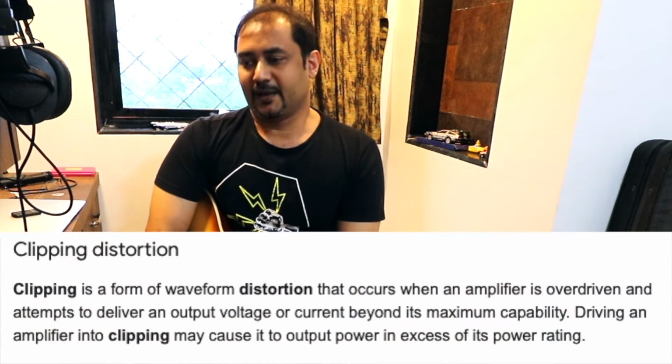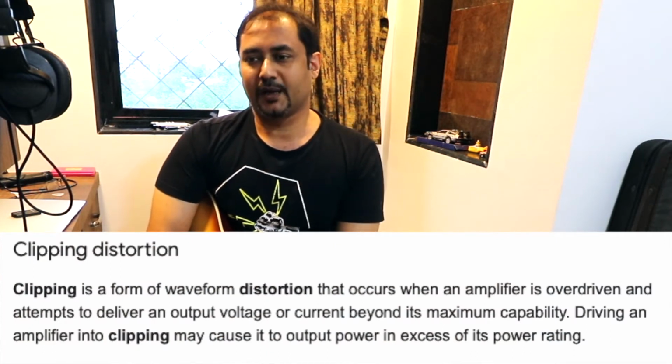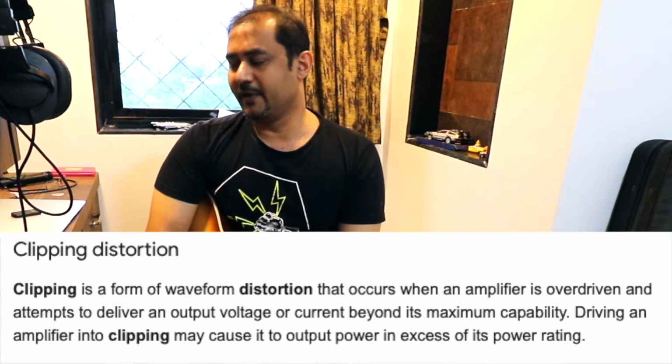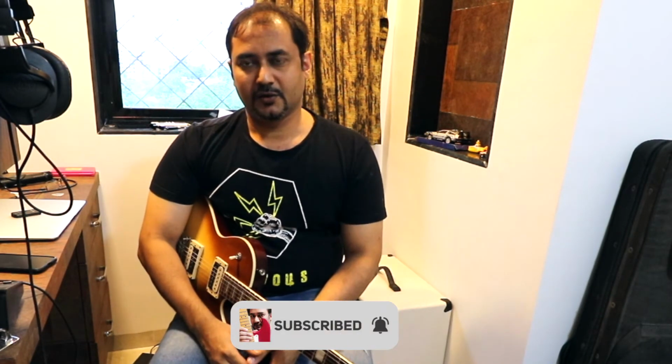Now, clipping. Clipping is nothing but distortion. So, from a technical standpoint, when you push more current into a circuit than what it can technically handle, you're clipping the circuit. And clipping means, from an audio perspective, it's the distortion. So there are various types of clipping, and that's the reason it's important for a guitar player to understand.